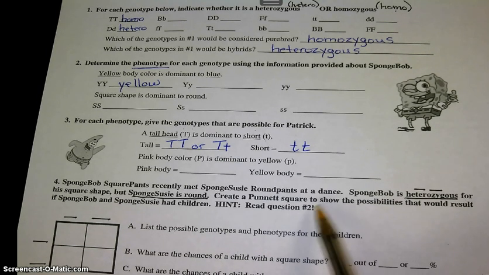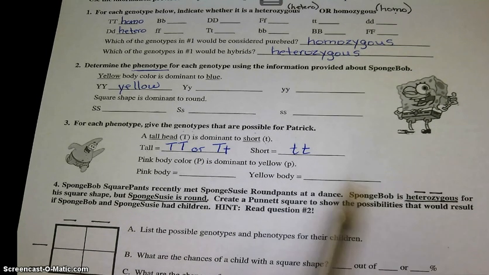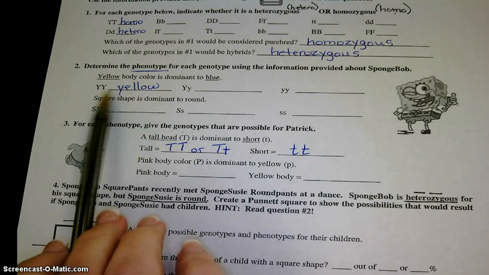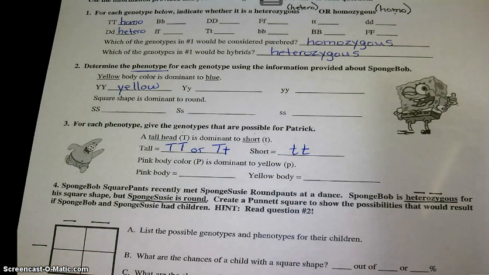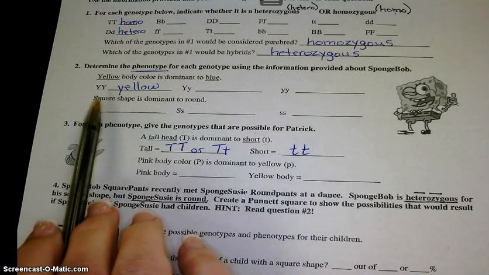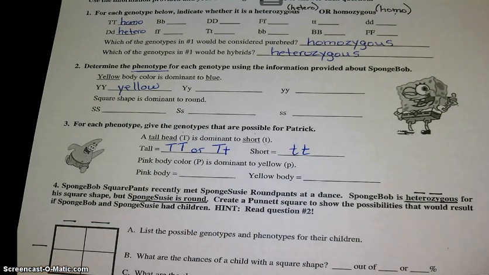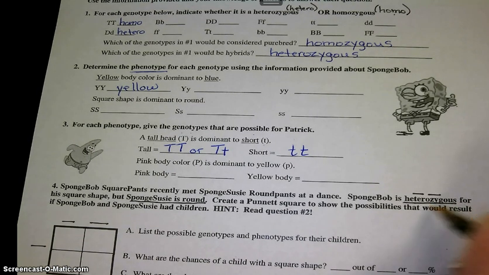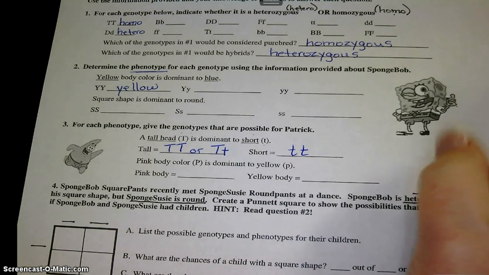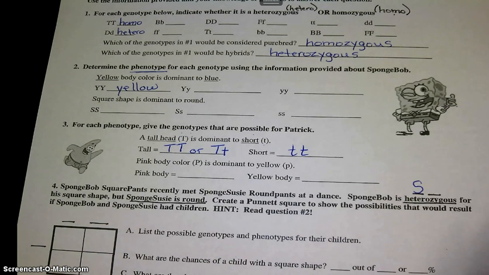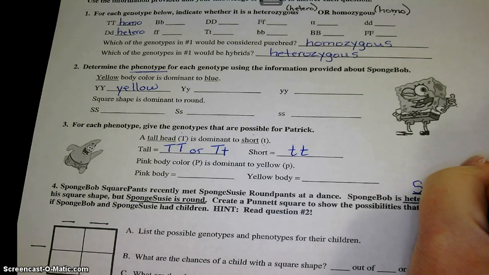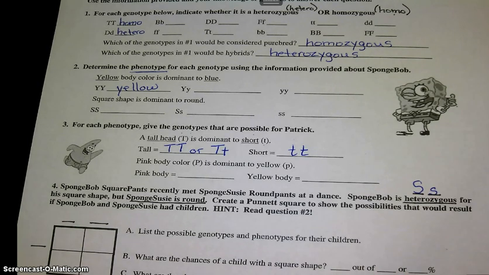So, question number 2, we had the color yellow is dominant. No, we're not doing color, we're doing shape. Square shape is dominant. So if he is heterozygous for square shape, they used a capital S for being square, and the recessive trait was a lowercase s, meaning they were round.